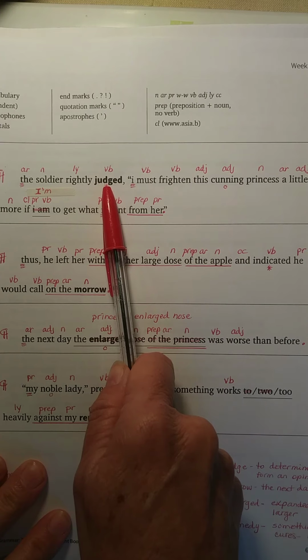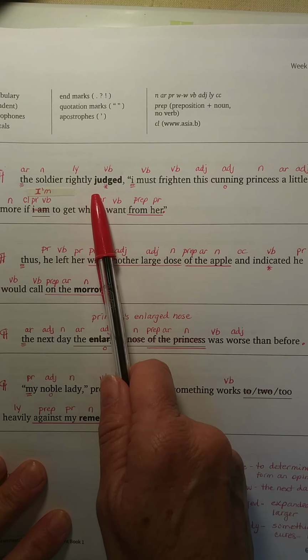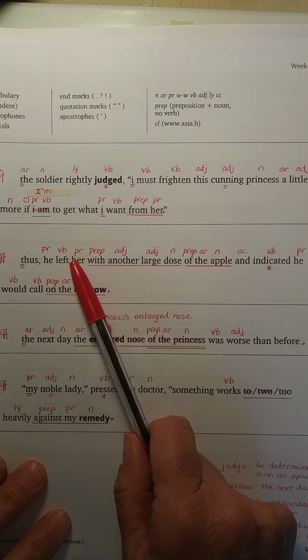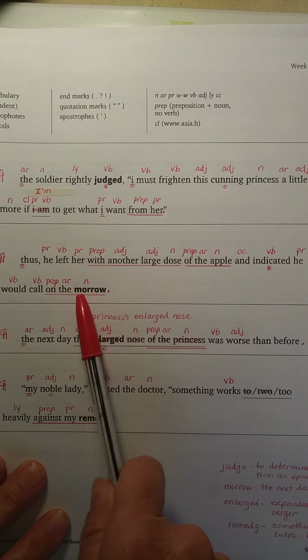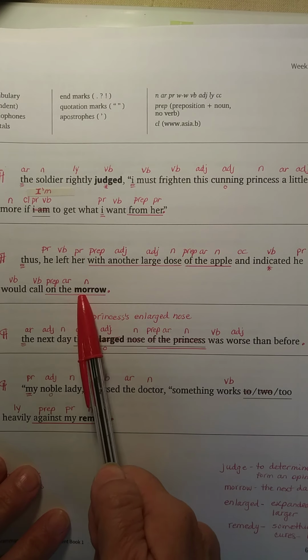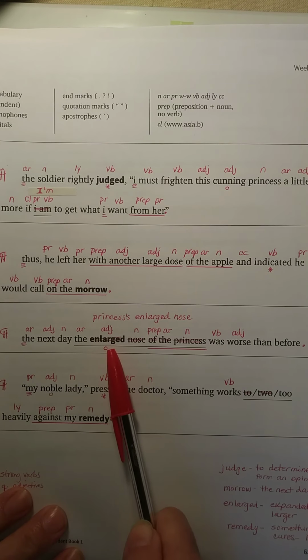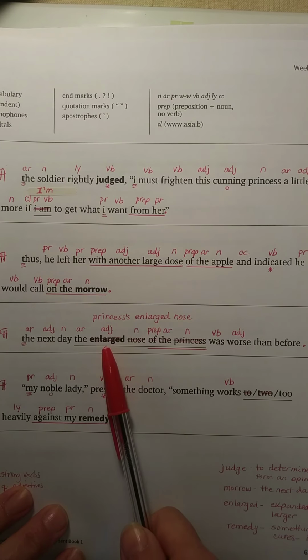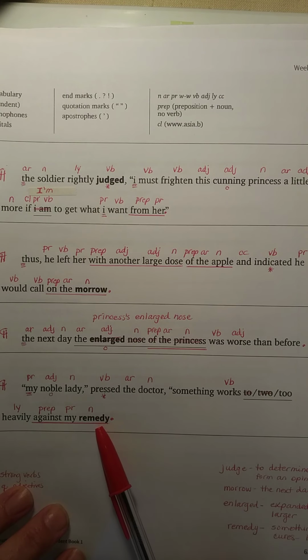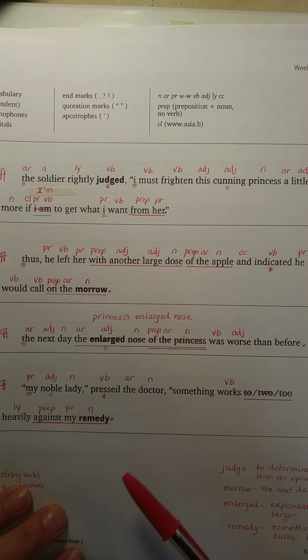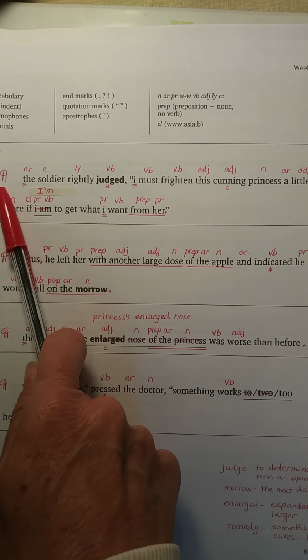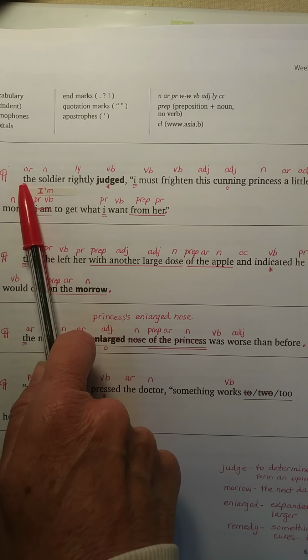All right, judged means what? Okay, that means that he determined or he formed an opinion on whatever information he had. All right, morrow means, of course, tomorrow. Enlarged, you know, it means larger than normal, expanded, grown. And remedy is, of course, something that cures, like a medicine, or in this case, it's going to be a pear, the real remedy.